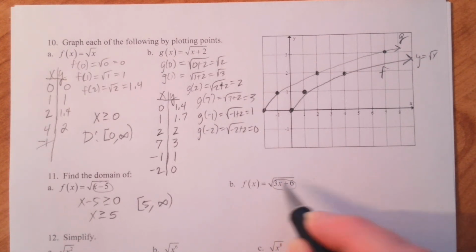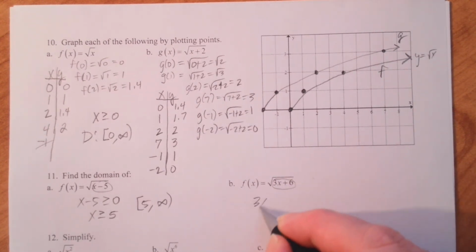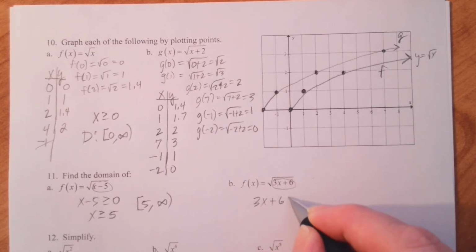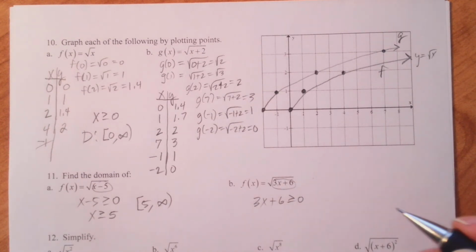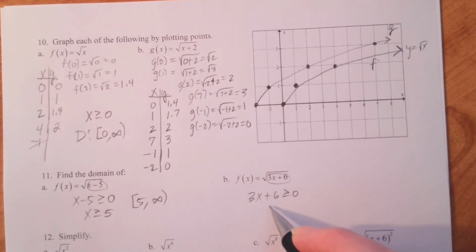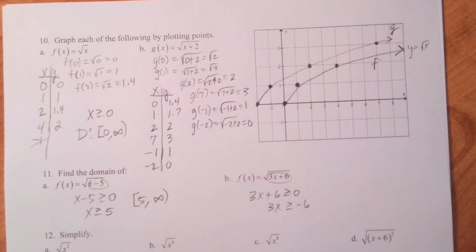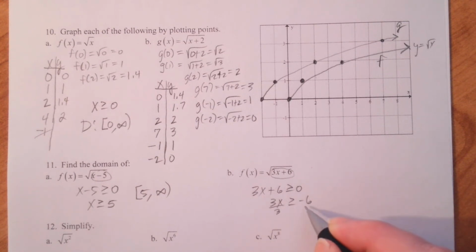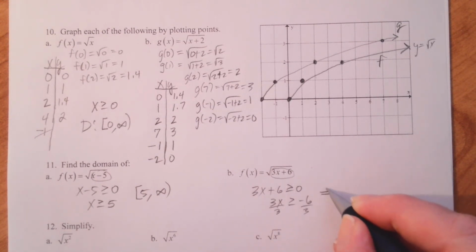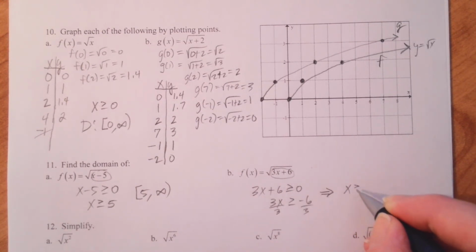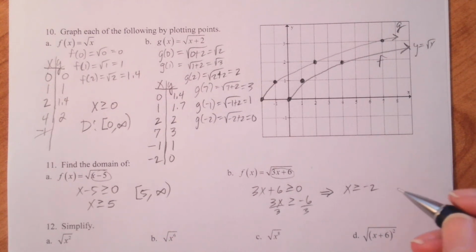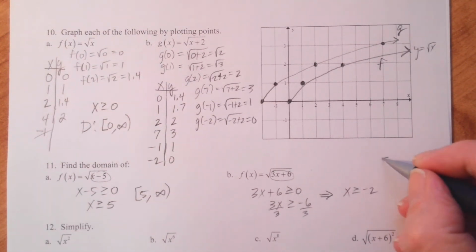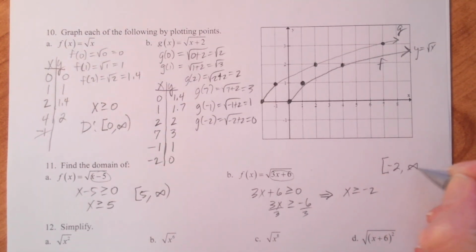So our radicand needs to be greater or equal to 0. It's either equal to 0 or positive. So we'll subtract 6 on both sides. We get 3x is greater or equal to negative 6. Divide by 3. We're going to end up with x is greater or equal to negative 2. And so our domain is negative 2 to infinity.